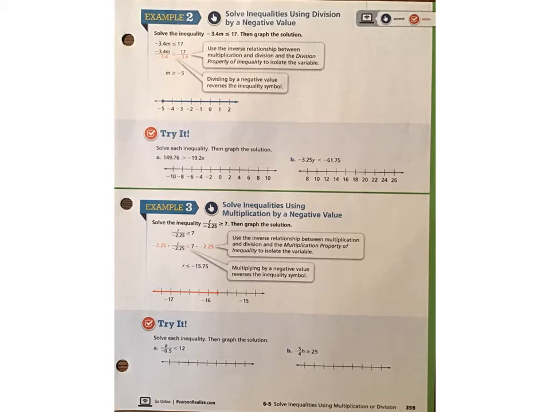Now let's take a look at examples 2 and 3 and the try it questions that go with them. In each of these examples, we are going to be solving inequalities using either division or multiplication by a negative value. Now, this leads us back to the first question that we explored at the very beginning of this lesson, and that is, what happens to that inequality symbol?